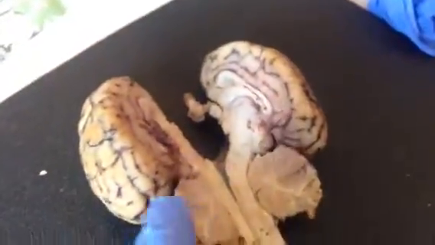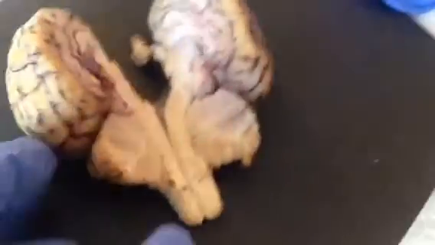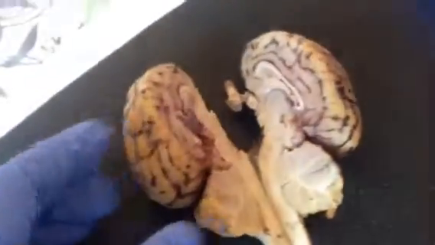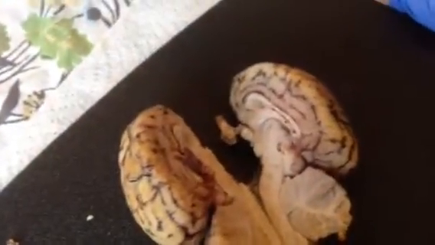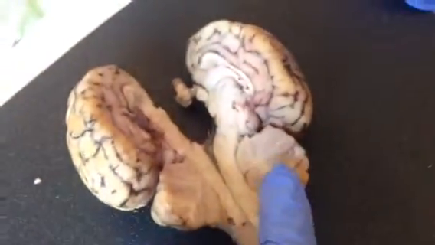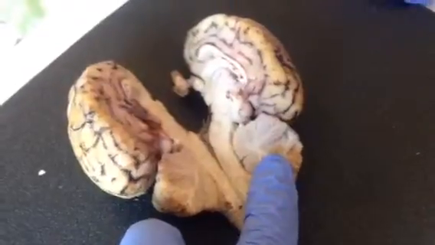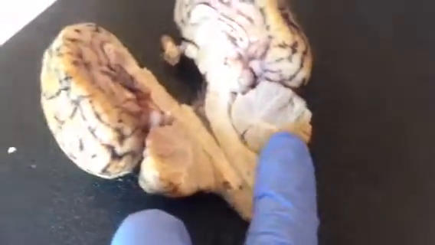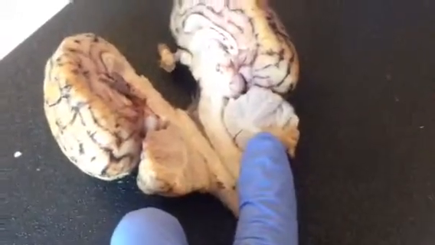The corpora quadrigemina is where the pons and the cerebellum connect, and you see when it's kind of put together there. The cerebellum is down here, and the arbor vitae is in here, the kind of white veins, and that is the white matter inside of the brain.